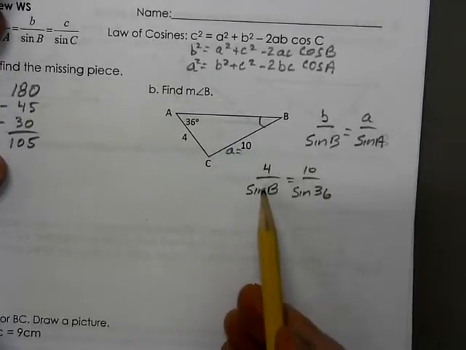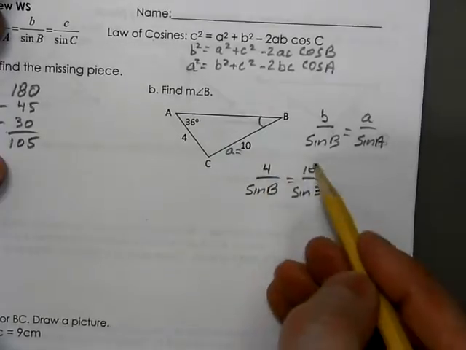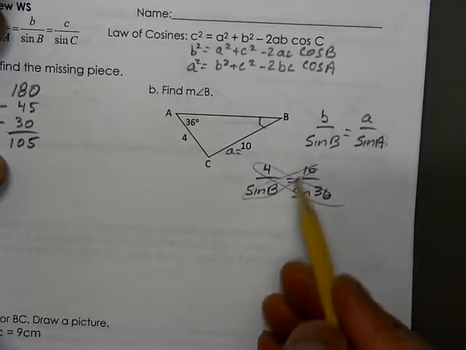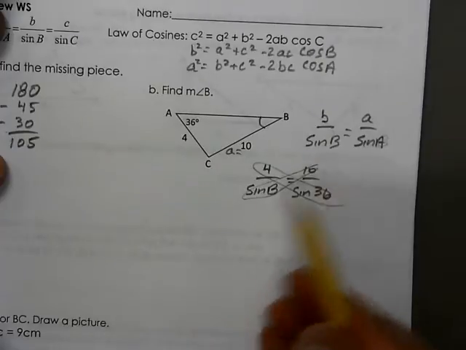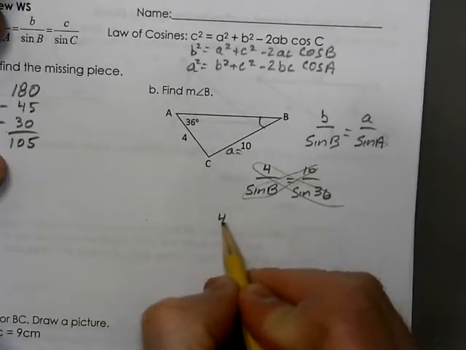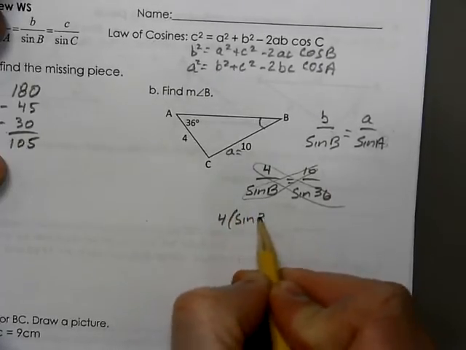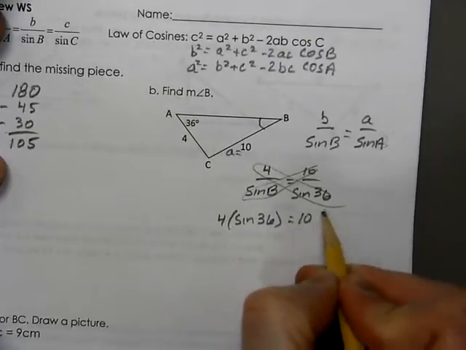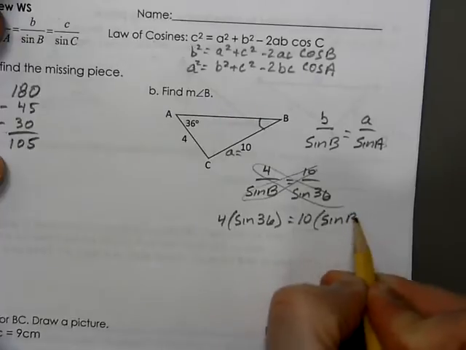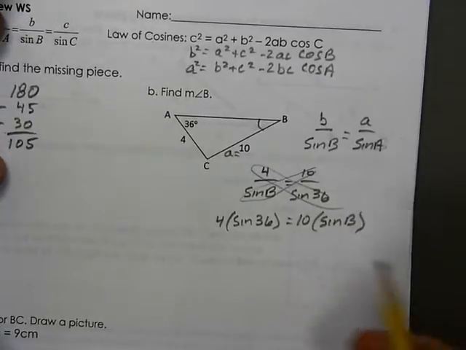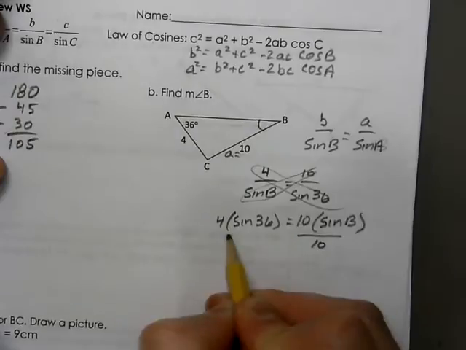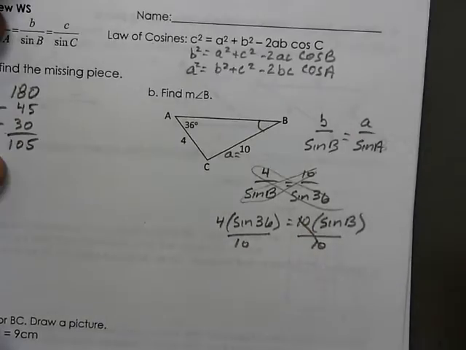So if we're solving for the angle, notice how it's on the bottom of the fraction. When we cross multiply, we're going to cross multiply in both directions because I want to bring that off the bottom. So we have 4 times the sine of 36, which equals 10 times the sine of b. Well, sine of b is still not by itself. I need to get the 10 away from there, and the only way to do that is through division.